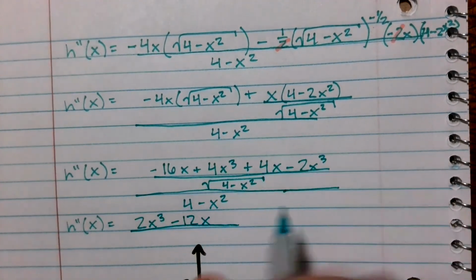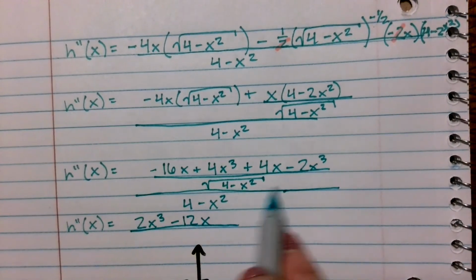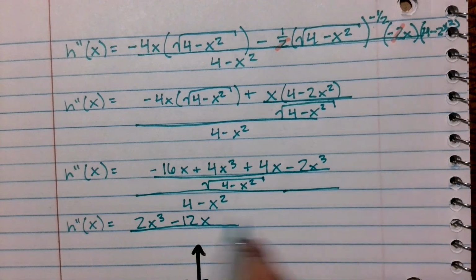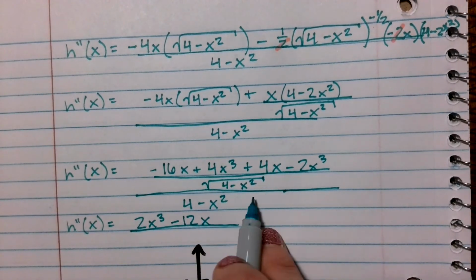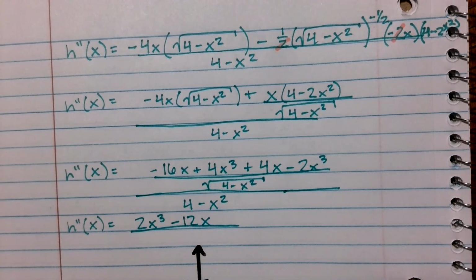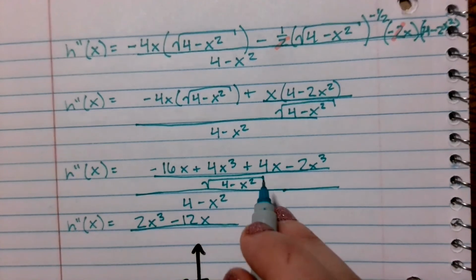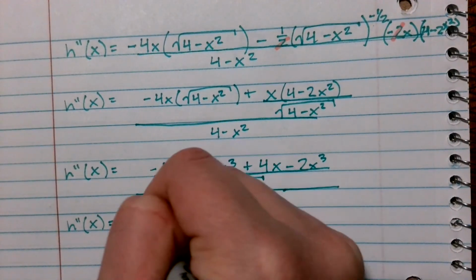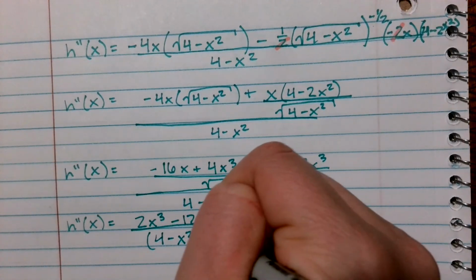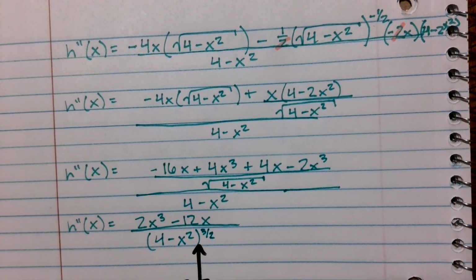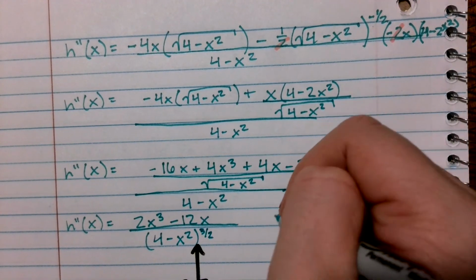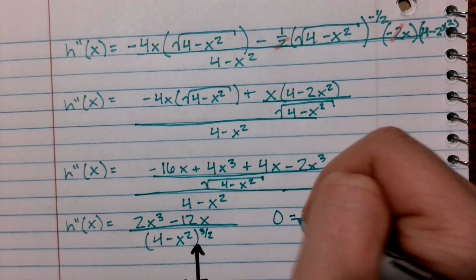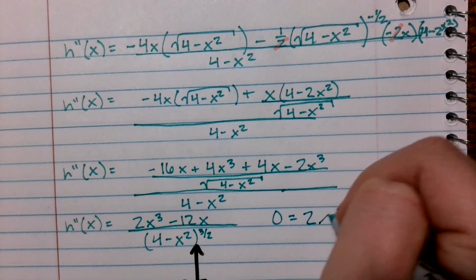And then if we multiply by the reciprocal, so if I multiplied this whole thing by 1 over 4 minus x squared, these are the same. So since one of them is a square root and one of them is not, I would be adding the powers to multiply. So 1/2 and 1 would make this 4 minus x squared to the 3/2. Which in the end, figuring out my points of inflection, I'm just setting that numerator equal to 0 anyway.